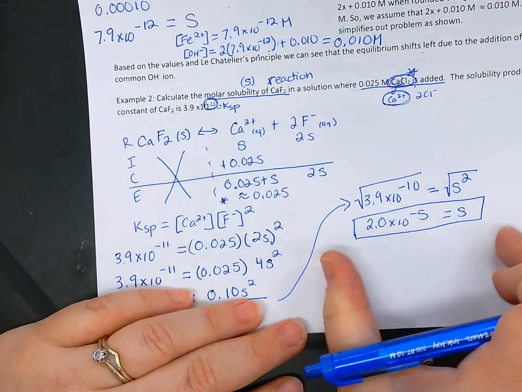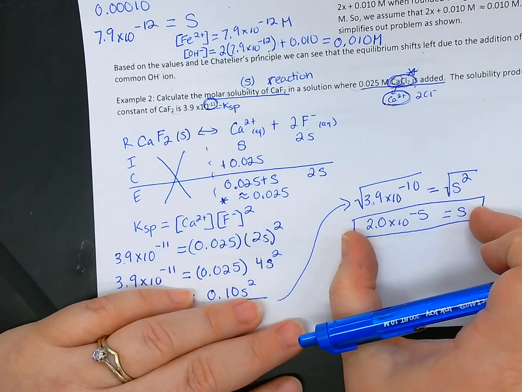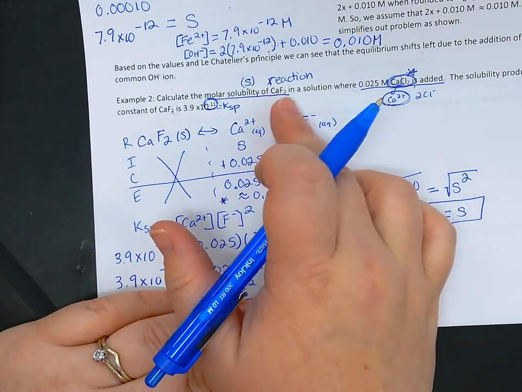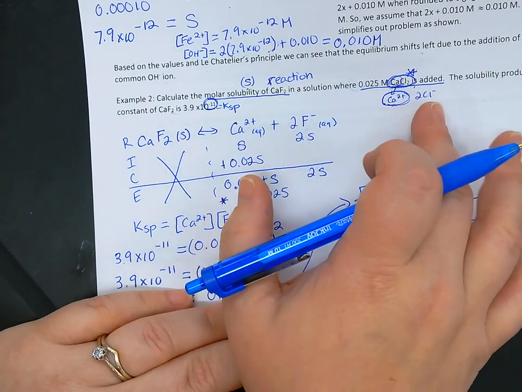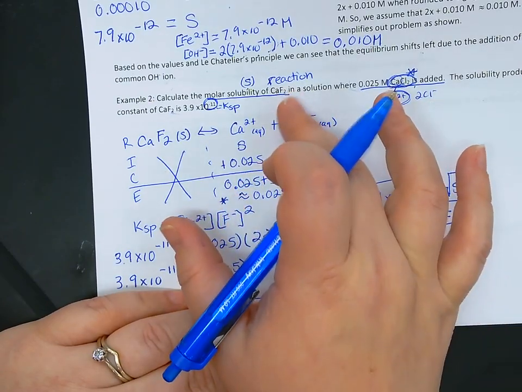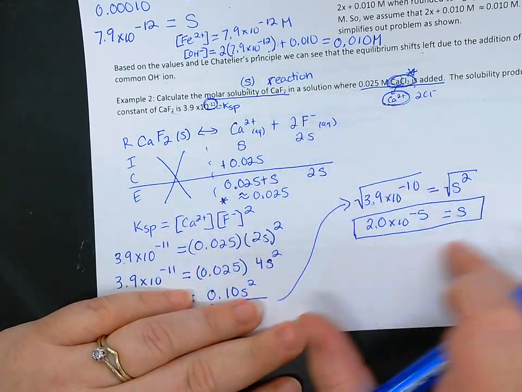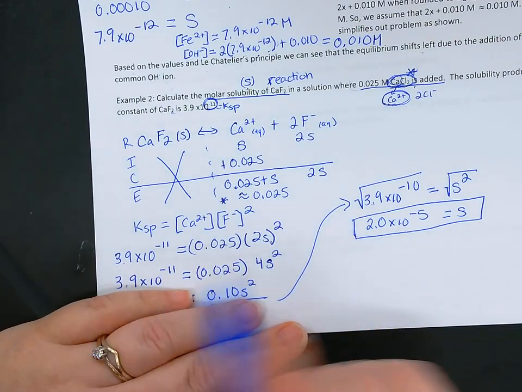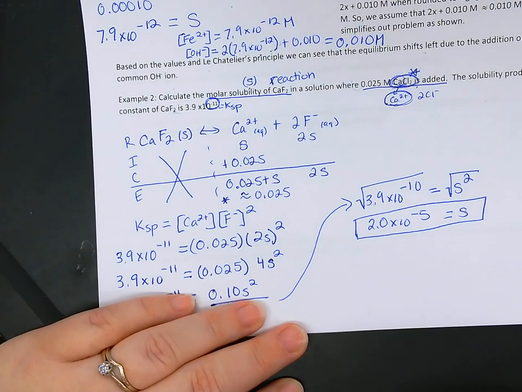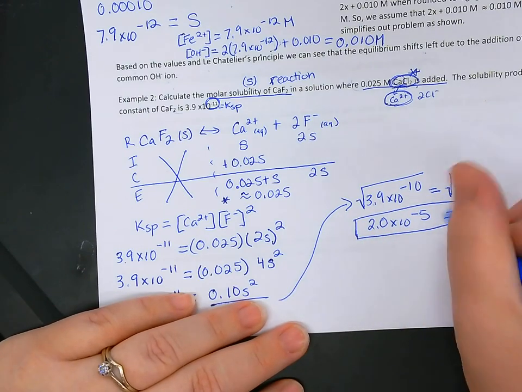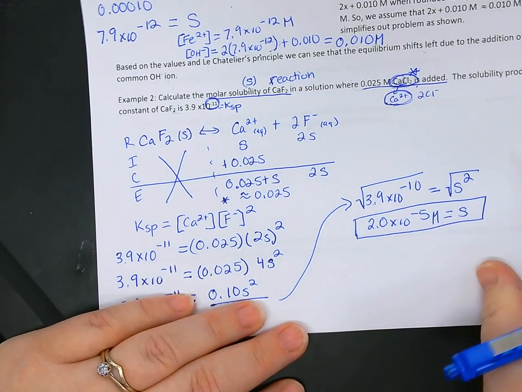All right. So this would be the molarity of our chemical CaF2 after we've added this other chemical. Remember, molar solubility is how much of the chemical actually is dissolving, not how much is present in the container total. It's just how much is actually dissolved into our ions. So we throw M on there for molarity.